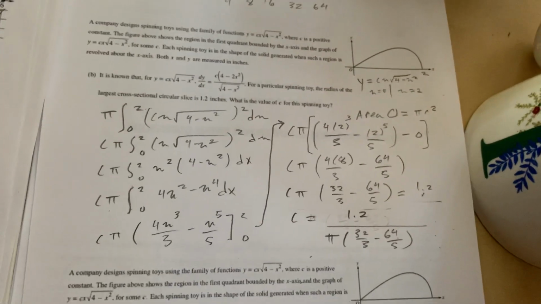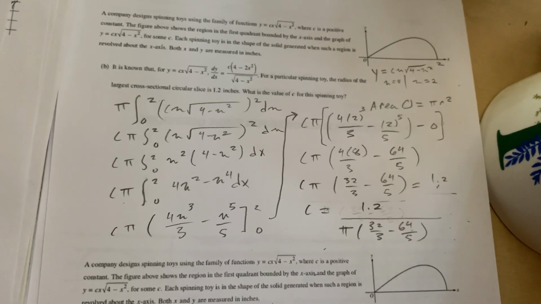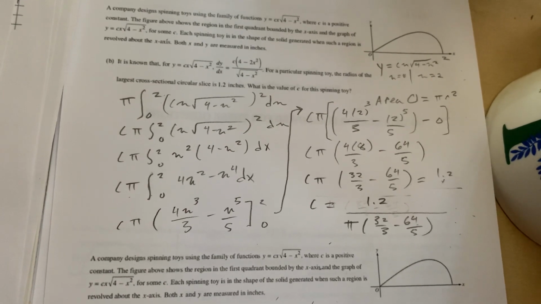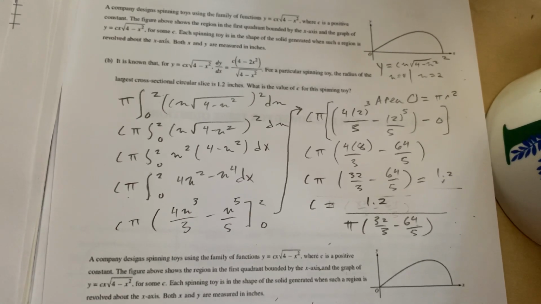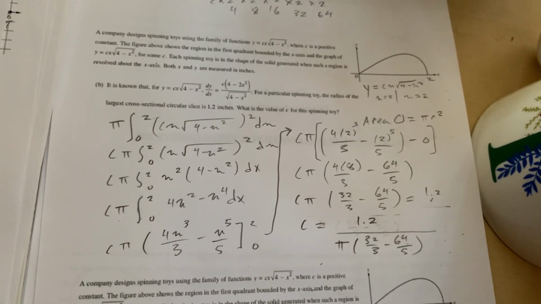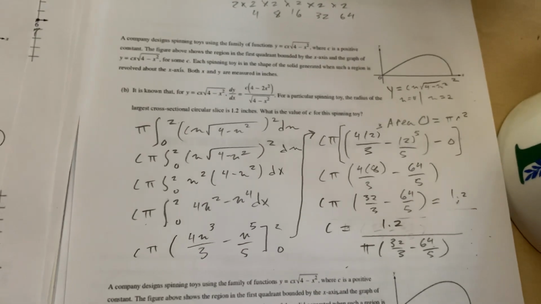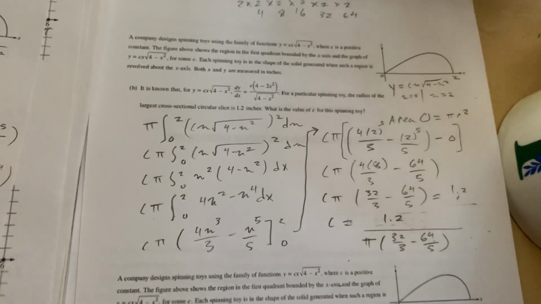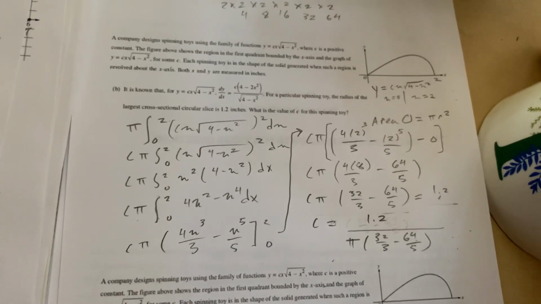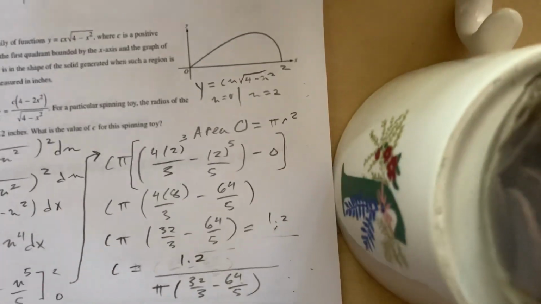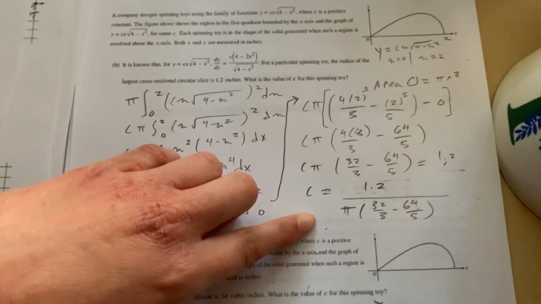This is how it is. This is how I found the value of C for the spinning toy that has the largest cross-sectional circle slice being 1.2 inches. Also, I didn't simplify the answer because it's the no-calculator portion.